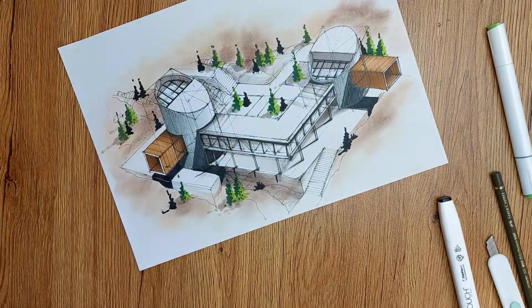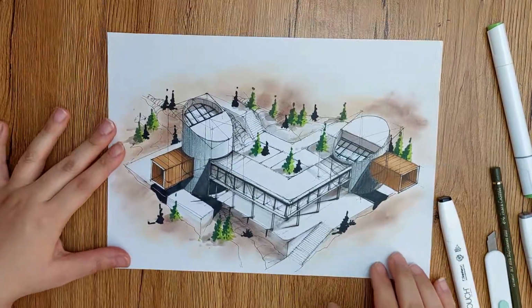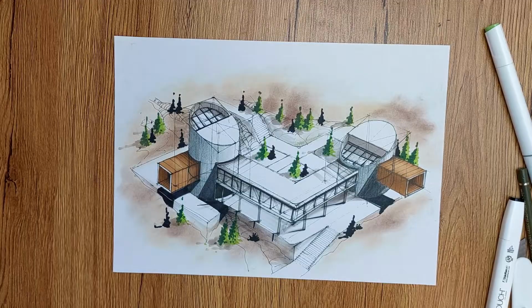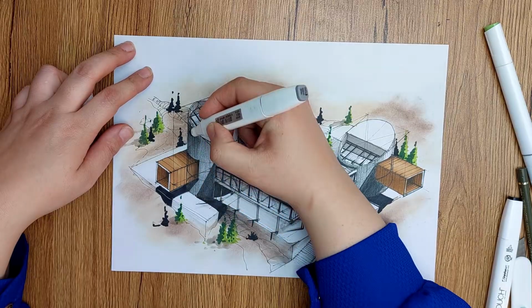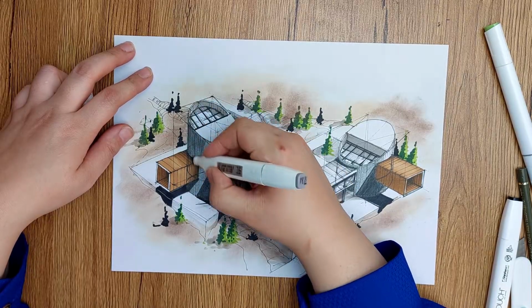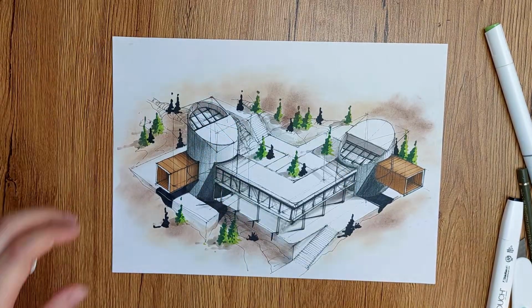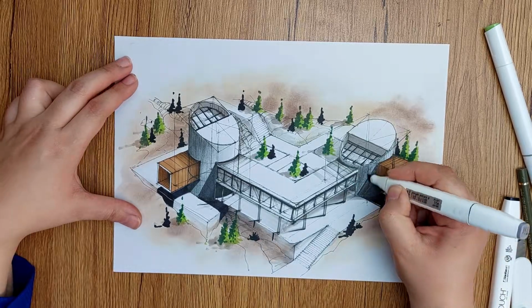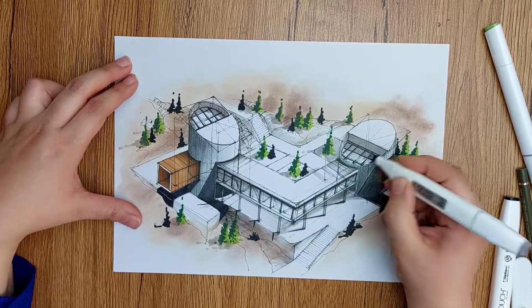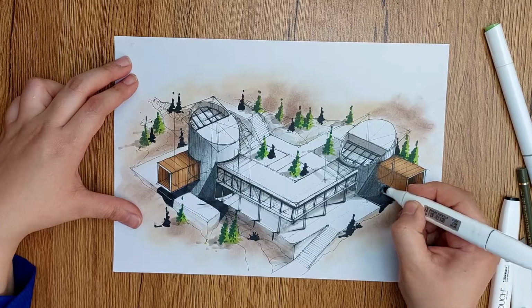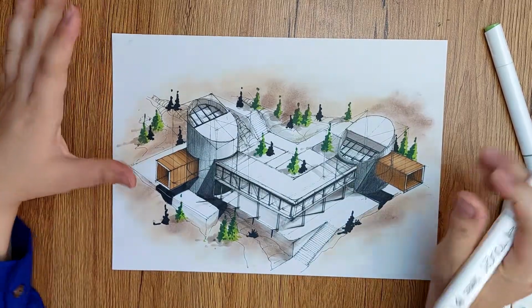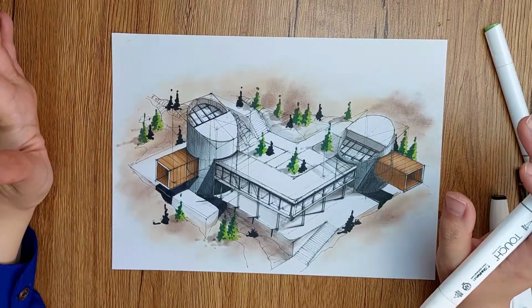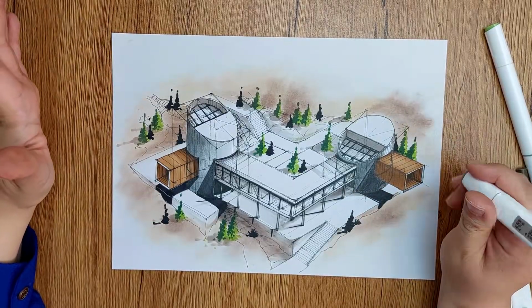Okay, so actually that's it. As you watched and followed, you saw that we created a form and we created an architectural building based on simple geometry, which was drawing a cylinder and making an oblique cut in this form.